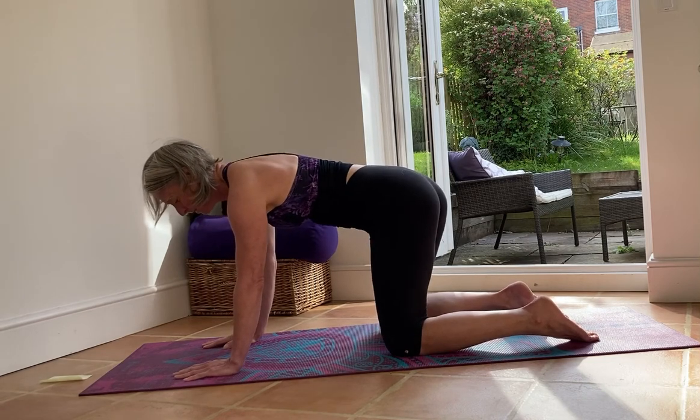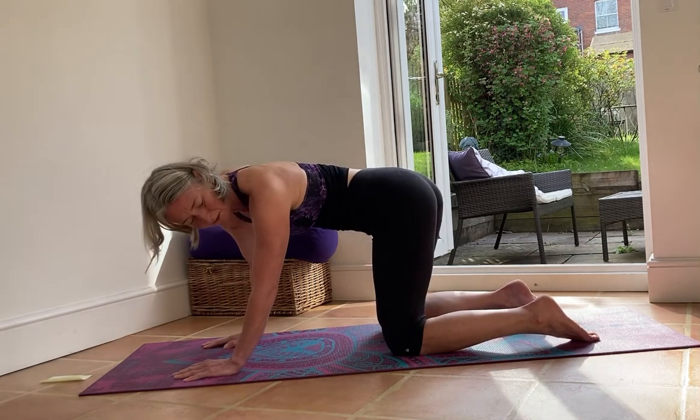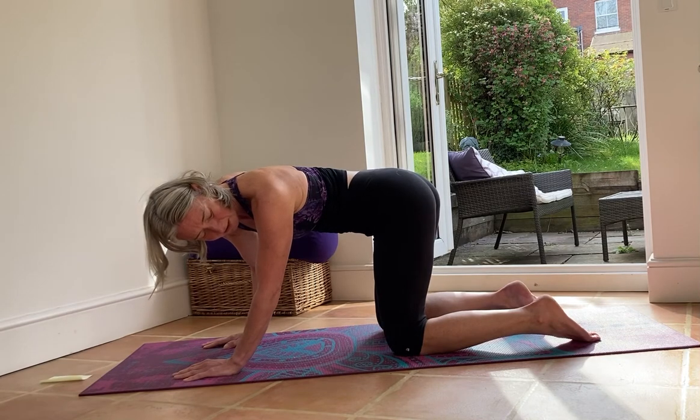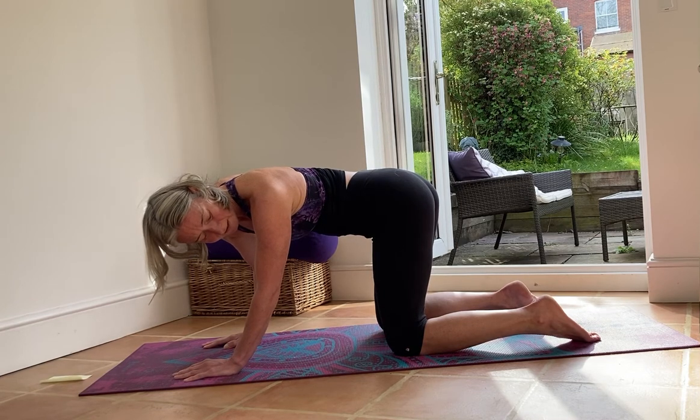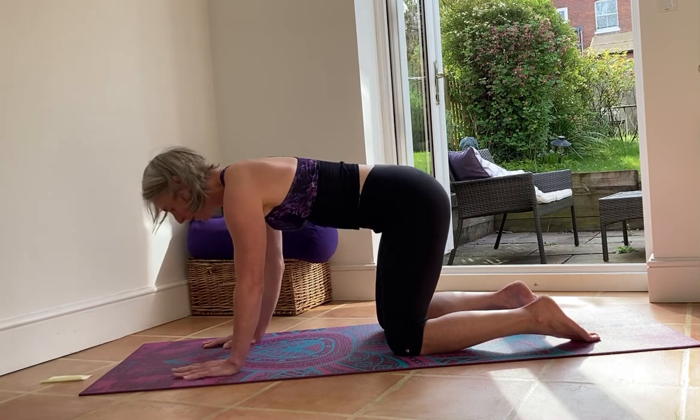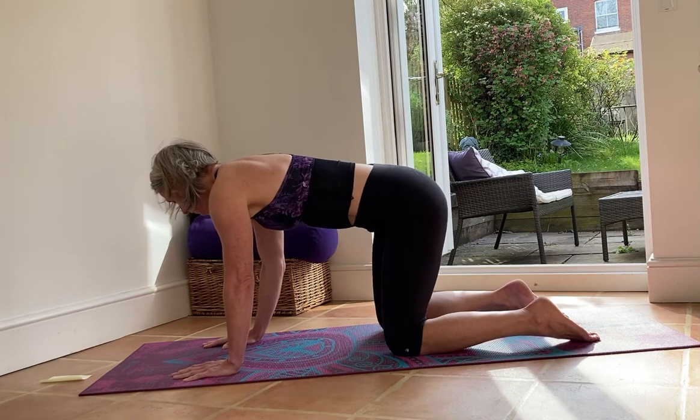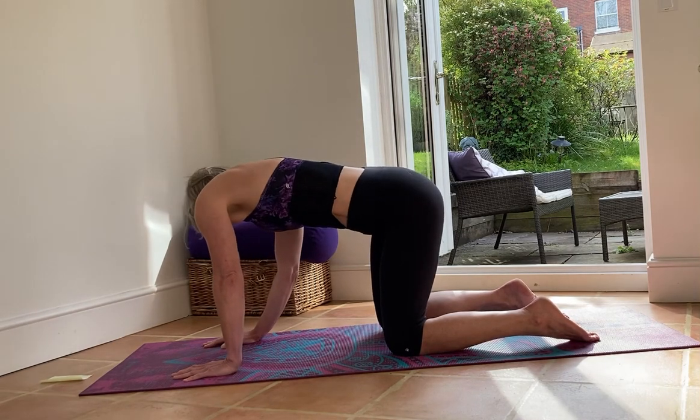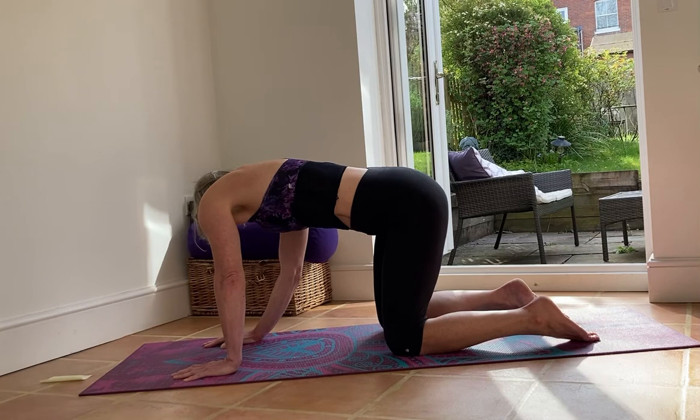So sending your hips to the left and then twisting and turning to look towards your left foot, left thigh, and back to center and to the right. So sending your hips to the right and twist and look to the right.